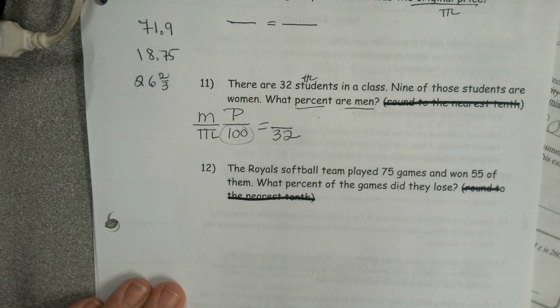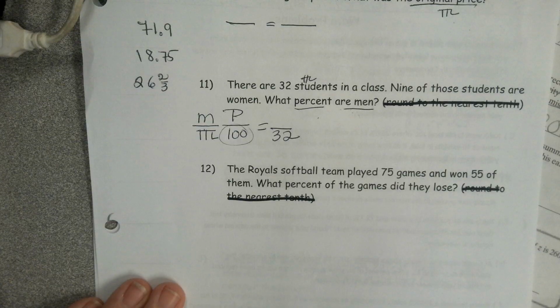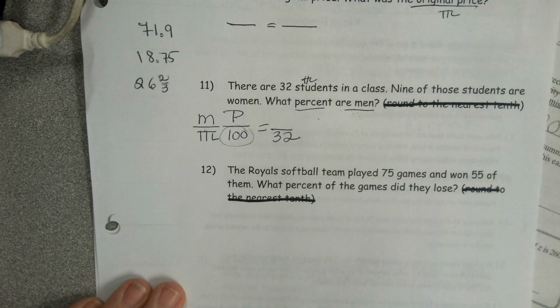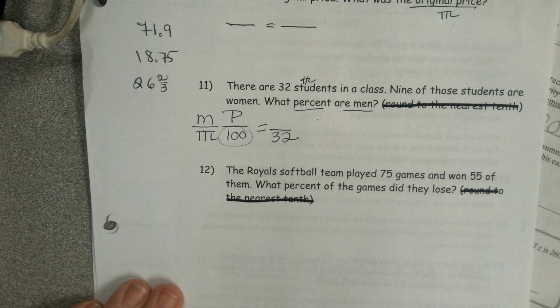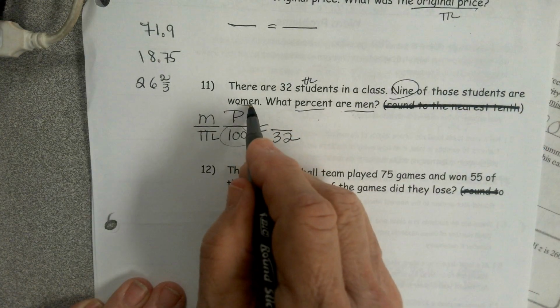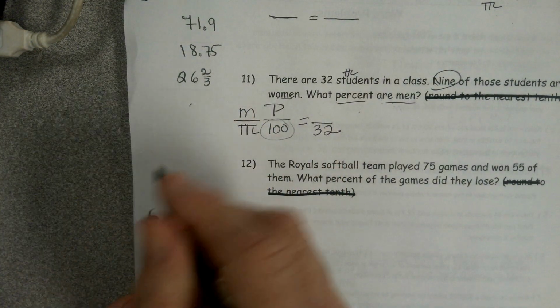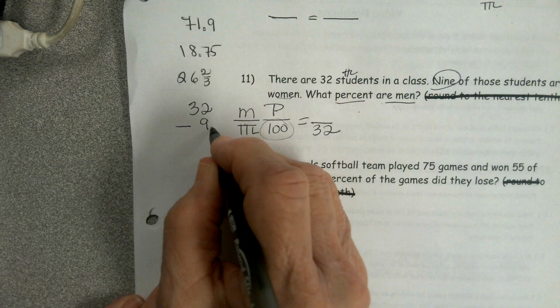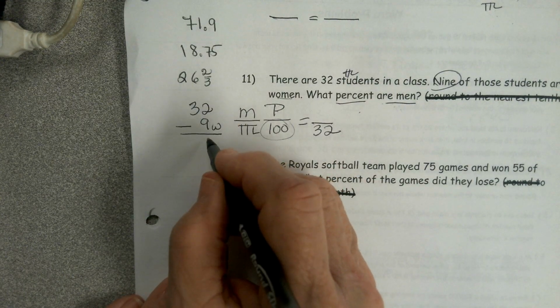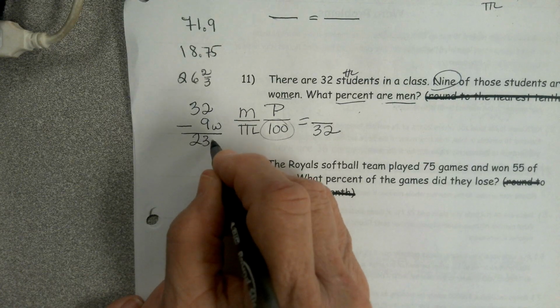Okay. All right, boys, girls, in this class, we've got a total of 32 kids. 9 are women. How do you find out how many are men? Subtract. So what am I going to subtract from what? The 9. 9 are women. So that's our first step. I think in the instructions it says sometimes you're going to have to do an extra step. 32 minus the number of women will give you the number of men. What is that? 23. Okay.